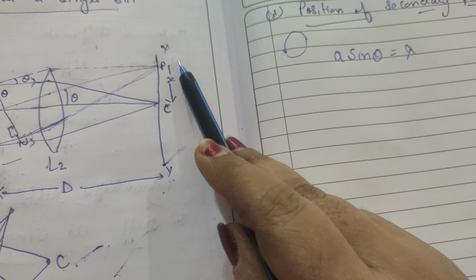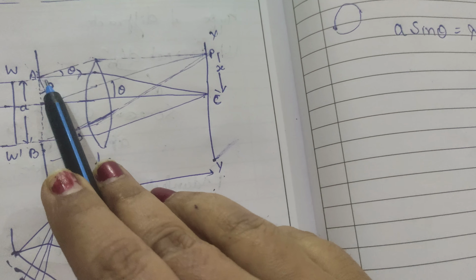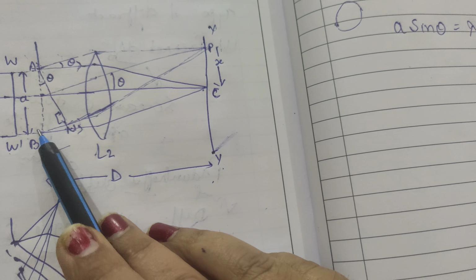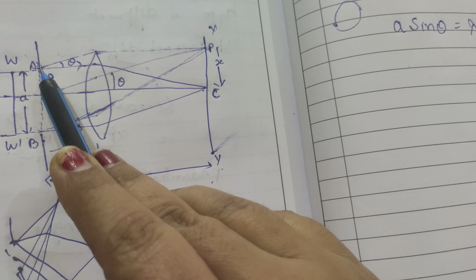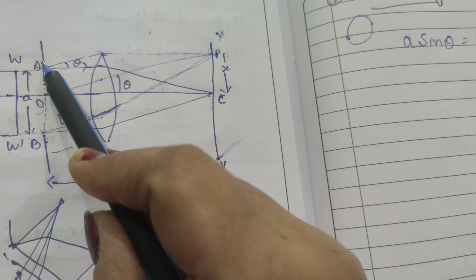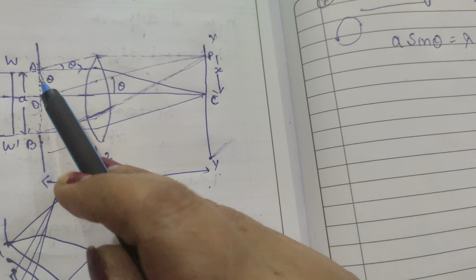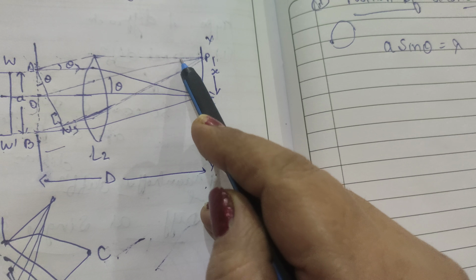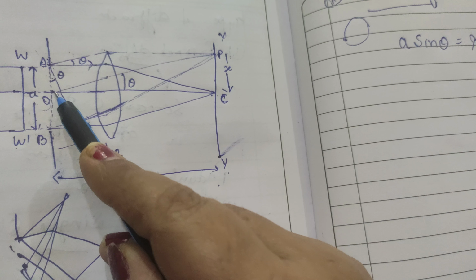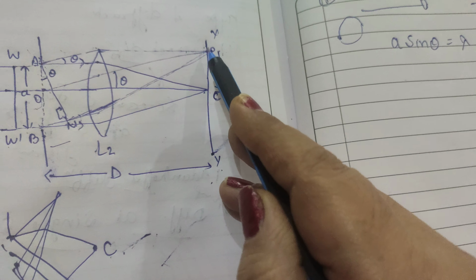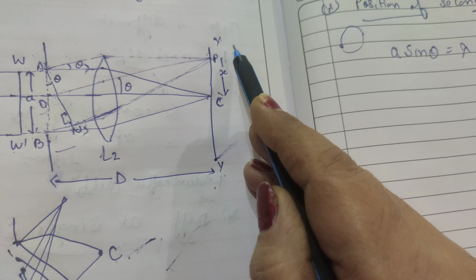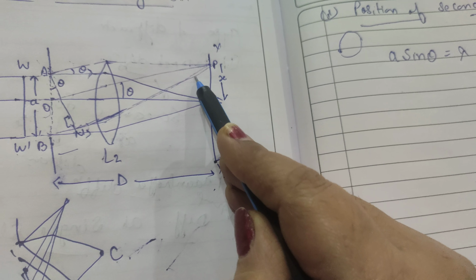Let us understand how. For this we will consider that this slit AB is divided into equal parts. The wavelets reaching from point A to point O, let this be the point O, have a path difference of lambda by 2, and similarly the wavelets from point O and point B have a path difference of lambda by 2, so they will interfere and the resultant intensity at P1 is 0.